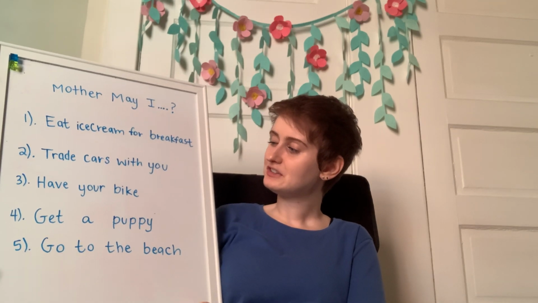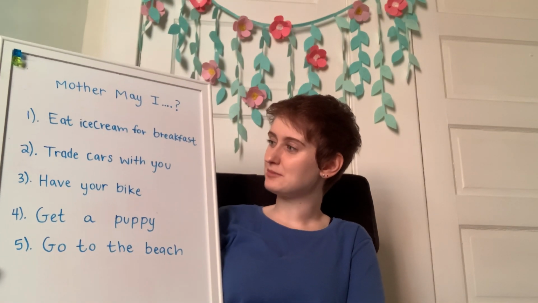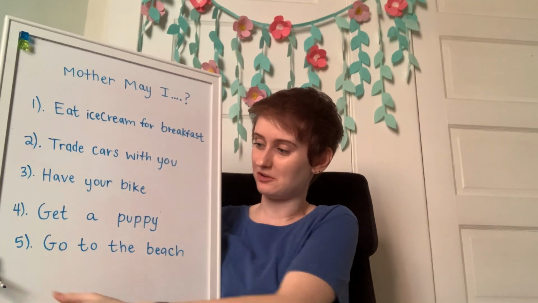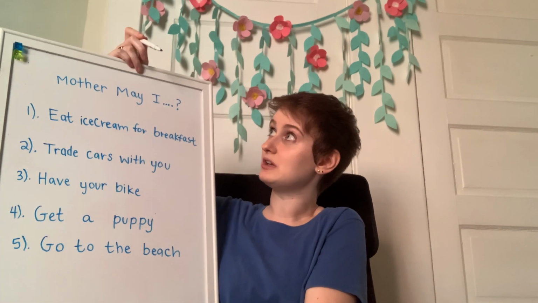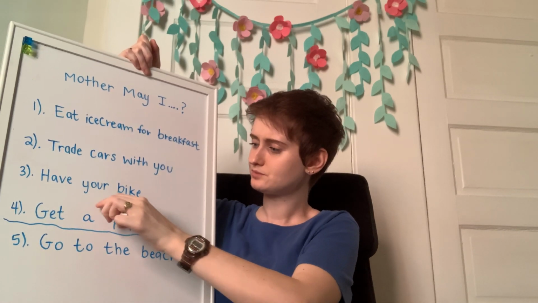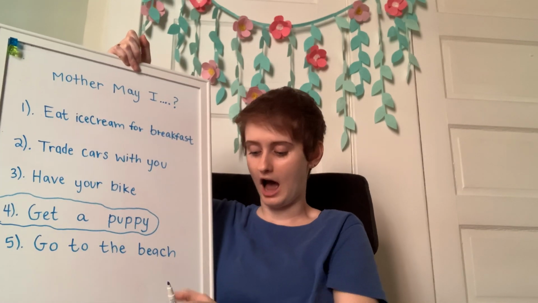Out of these items, I'm thinking she's probably not going to trade cars with me, and we may not be able to go to the beach right now. Eat ice cream for breakfast, I think she would maybe let me do that, but I'm going to try for something a little bigger than just ice cream once. I think I'm going to ask her to get a puppy. I'll go ahead and circle that so we know what list item we're going to write our persuasive essay about. So I'm going to ask my mom in my letter for a puppy.